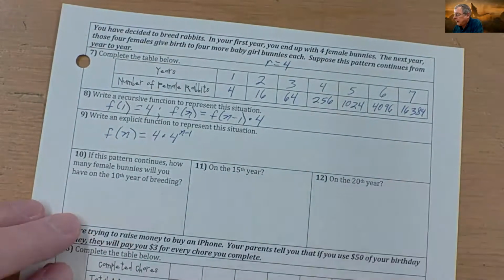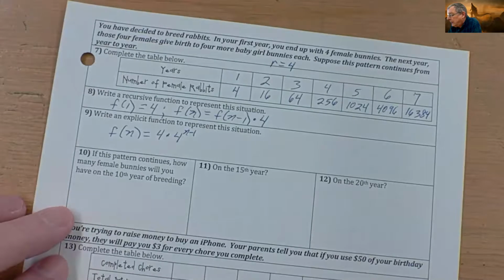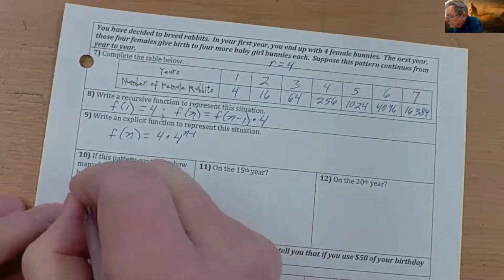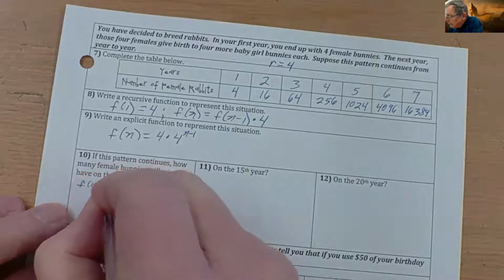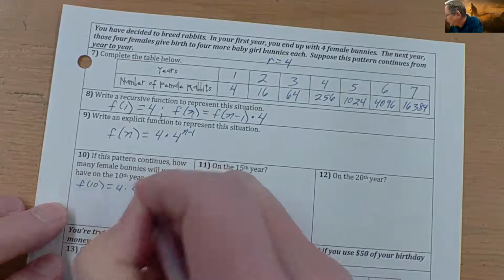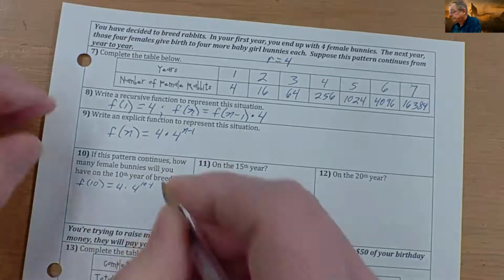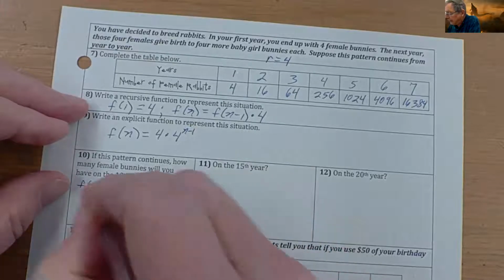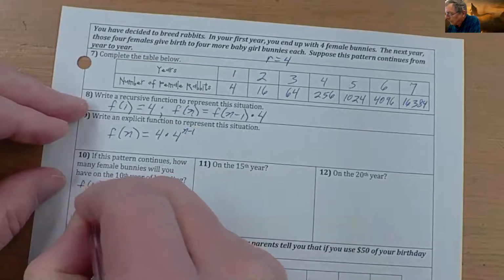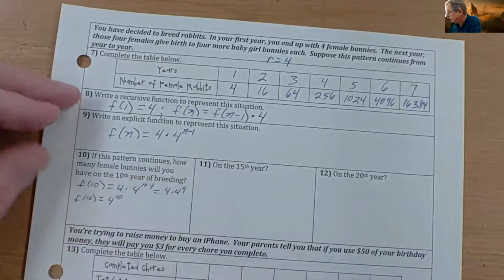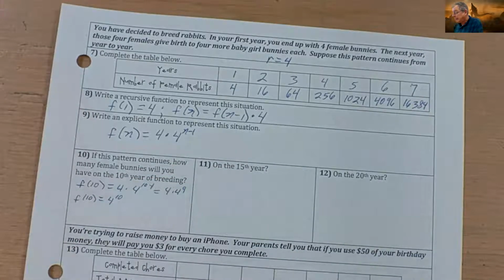If this pattern continues, how many female bunnies will you have on the 10th year of breeding? So f of 10 equals 4 times 4 to the 10 minus 1, which is 4 times 4 to the 9. So f of 10 equals 4 to the 10 bunnies.